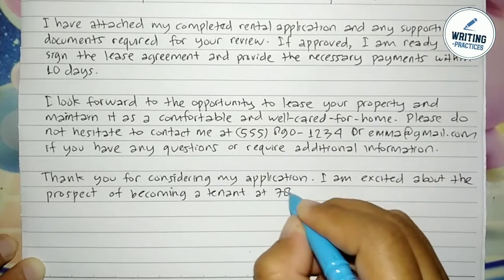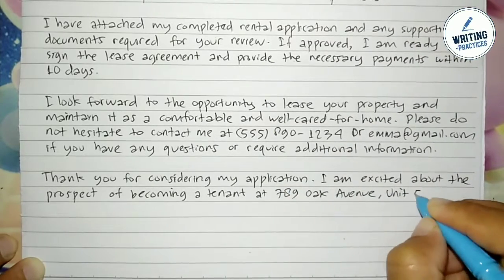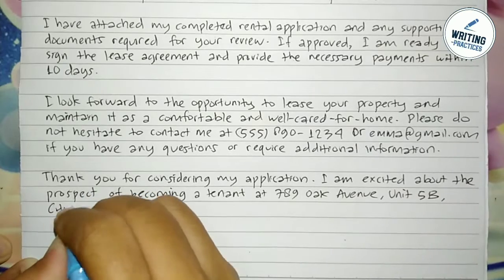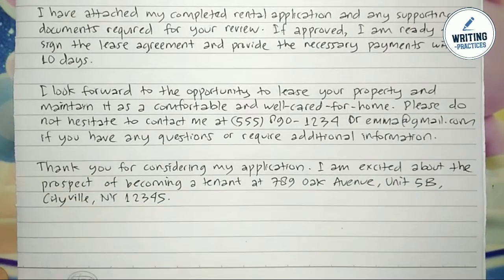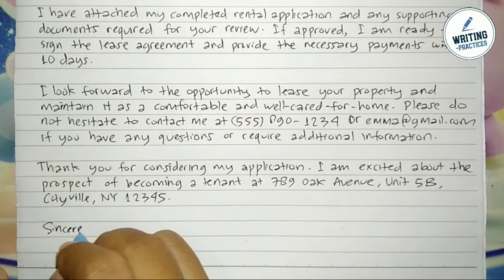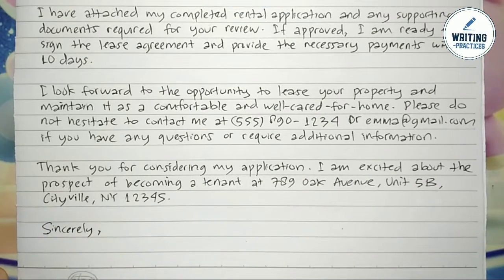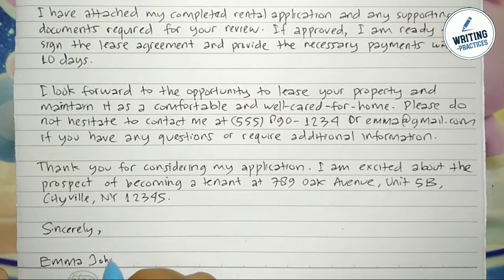For example is, I am excited about the prospect of becoming a tenant, at 789 Oak Avenue, Unit 5B, Cityville, NY 12345. And finally, you can close the letter with sincerely. Add your signature, and write your full name under it. So, that's how you write a lease agreement letter step by step.